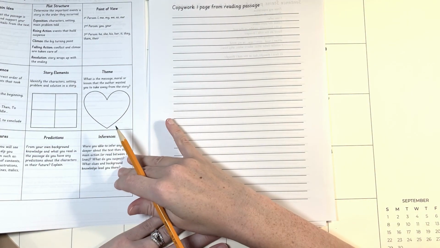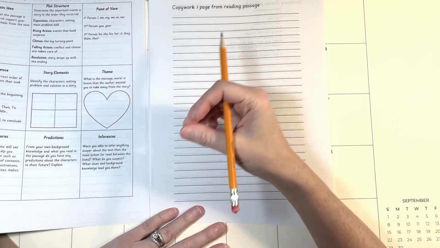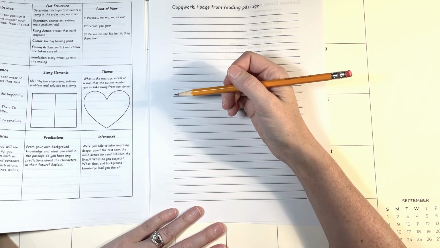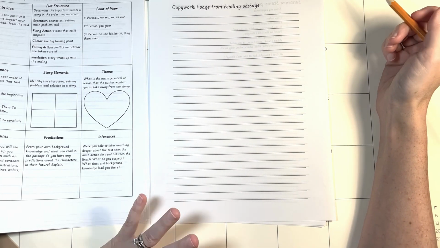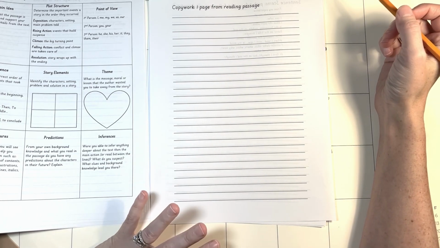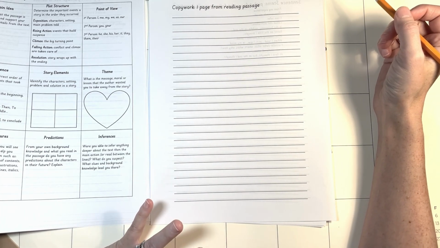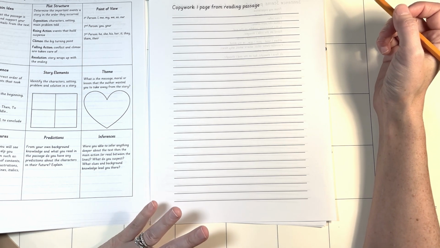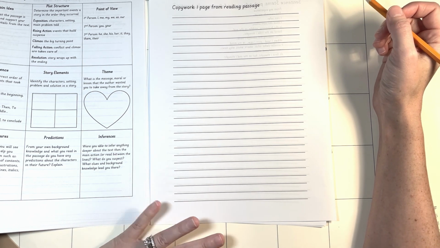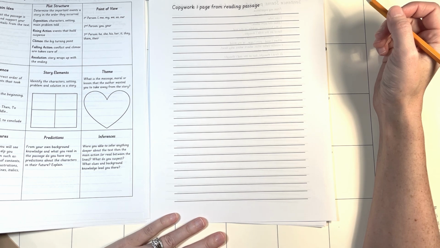If you've been using these charts, you've already been talking about point of view and plot structure, if it's like a story. And I feel like a lot of times in education, they're focusing on teaching expository writing because that's mostly what people will be doing in life, right?